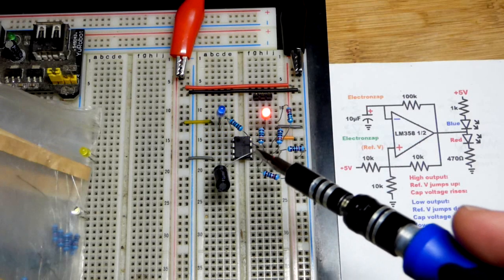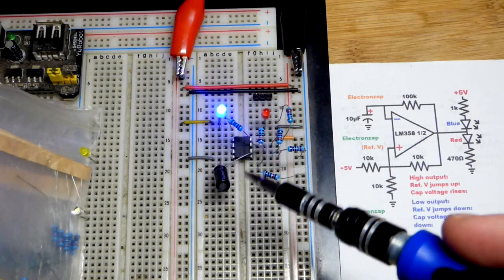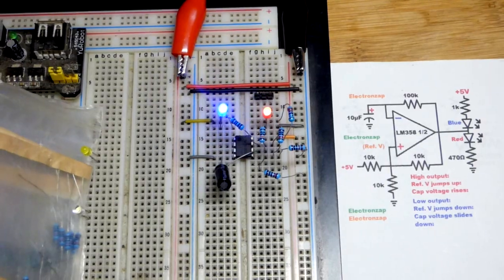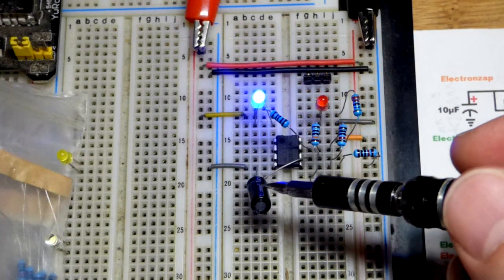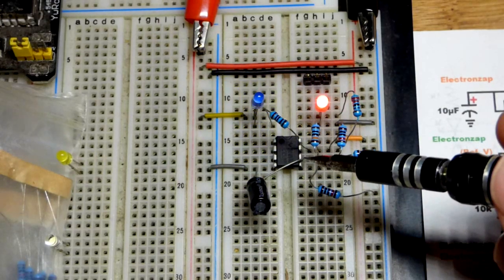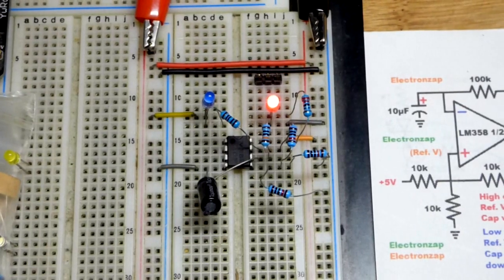So now we got an astable multivibrator made with an op amp. There's two op amps on this integrated circuit. I'm only using one of them. So the timing is set by the capacitor right there going to the minus input, the inverting input.